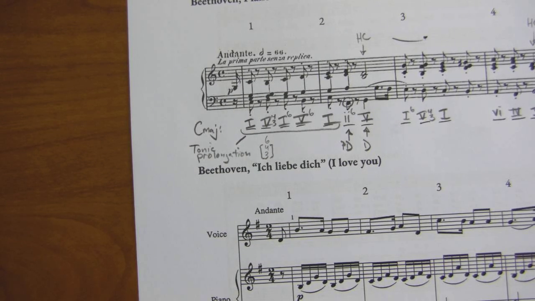So I'm going to play it again, and then let's go through here in G major and put our chords and our inversions in.